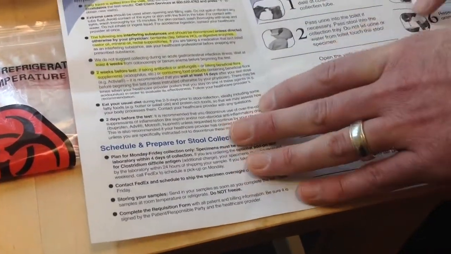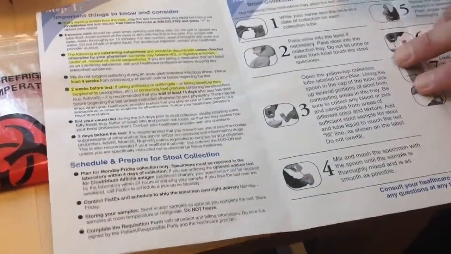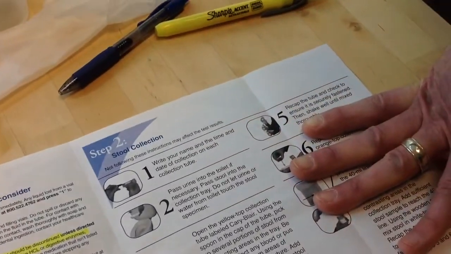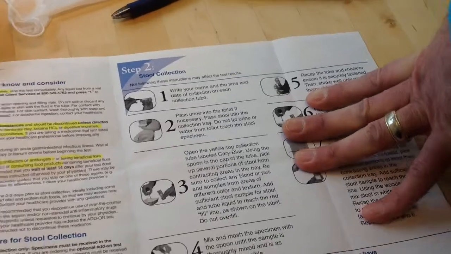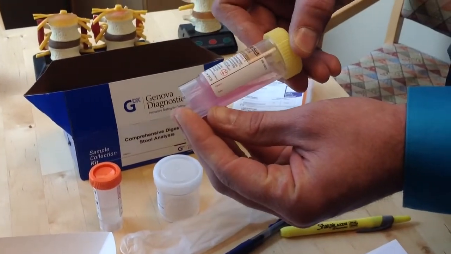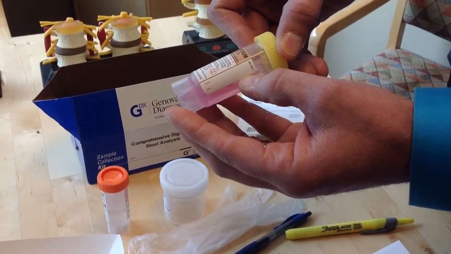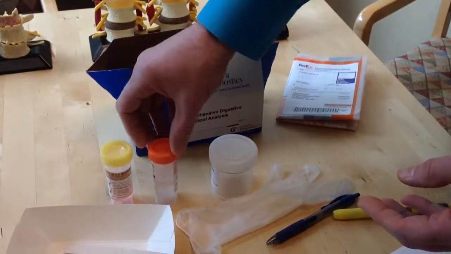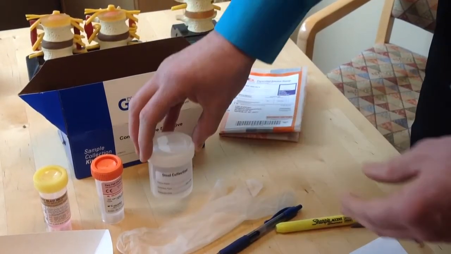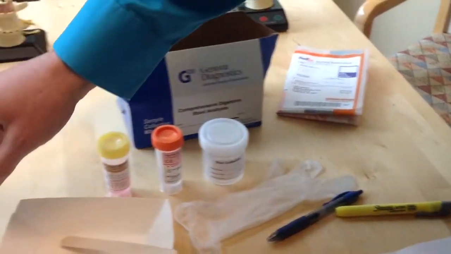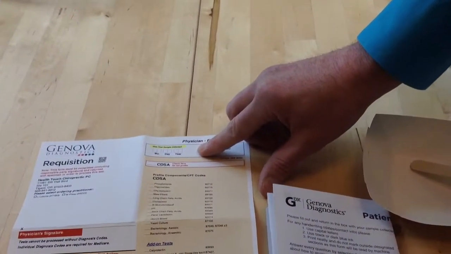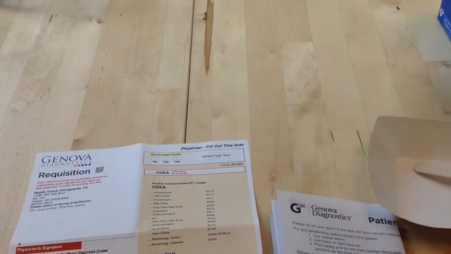Now let's walk through the steps here. First of all, you need to write your name and the date and time of collection on each of the tubes. So let's take a look at the tubes here. Each of the tubes has a little section where you can put your name and the date. You want to also include the time. Okay? And also the white top cup has a place for name, date, and time. In addition to putting the date of collection on the requisition here, you want to make sure that it is also on each of the tubes here.